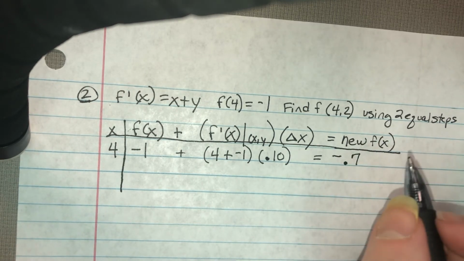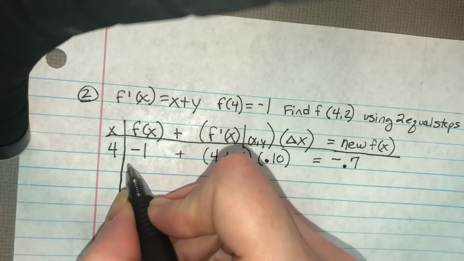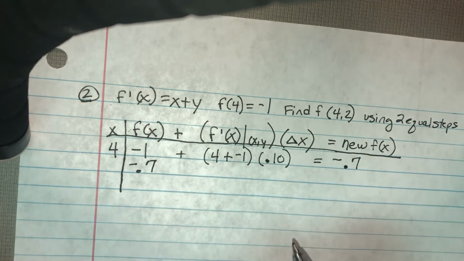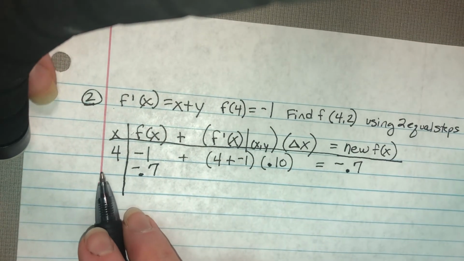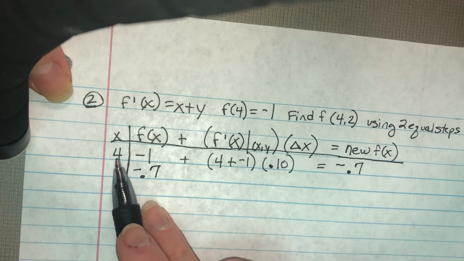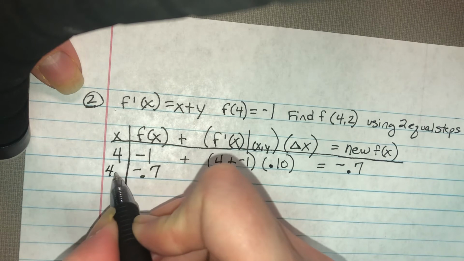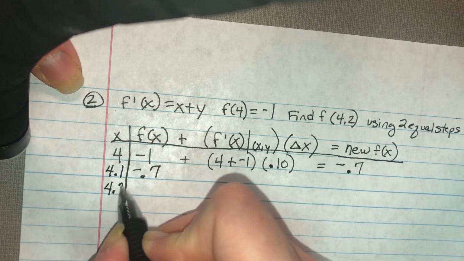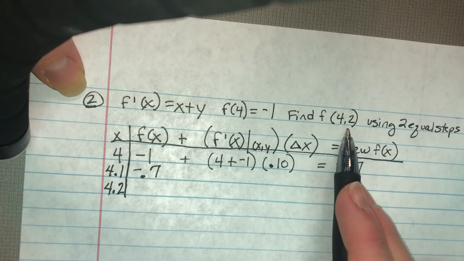It's -0.7. So that's going to be the value that rolls down to the next step. And my next x value is going to be if I add my step size of 0.10 onto my starting x value. So I'll go 4.1 and then 4.2 is where I'll stop.